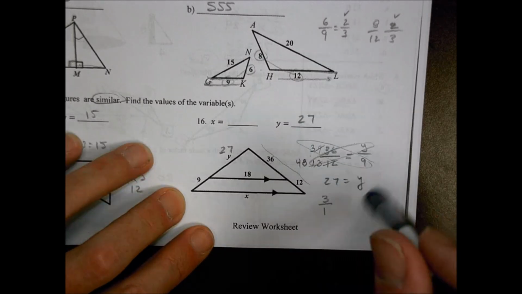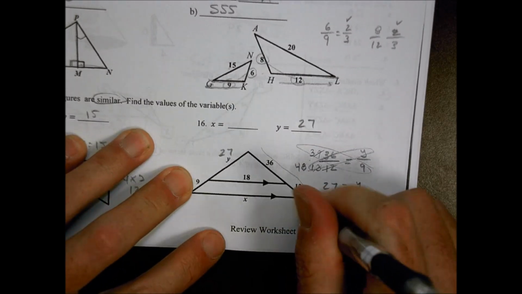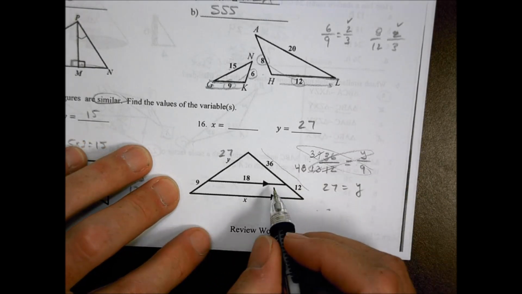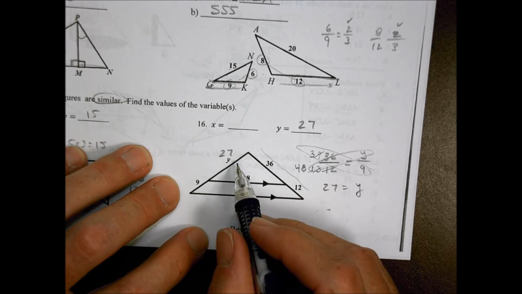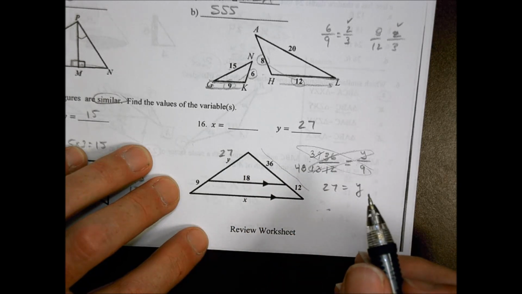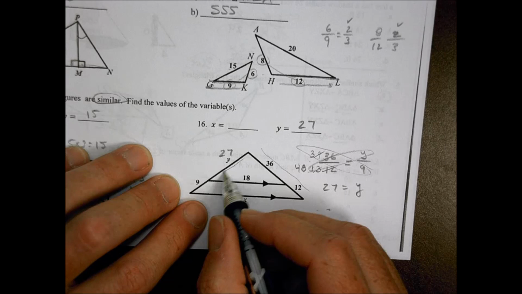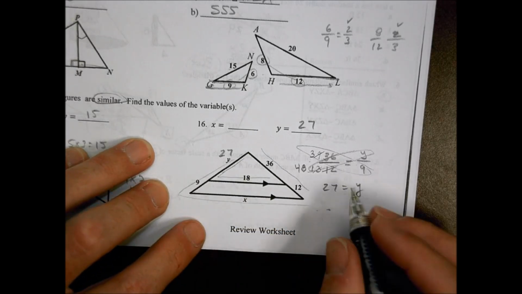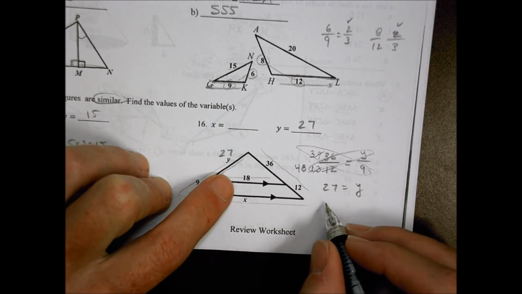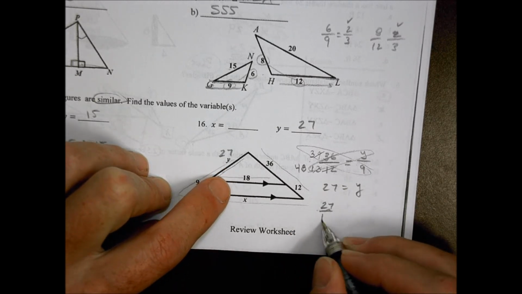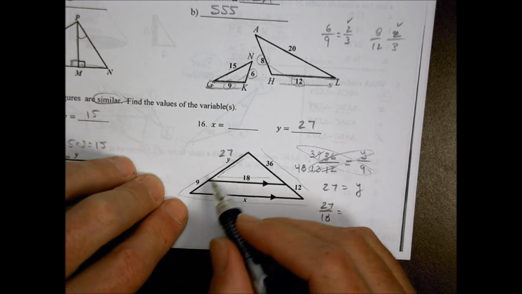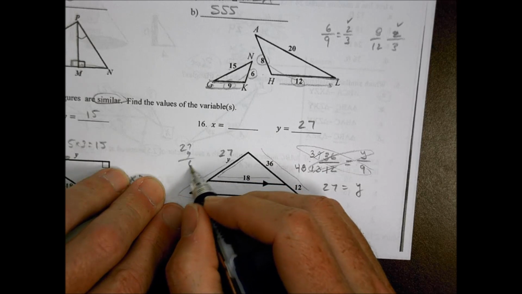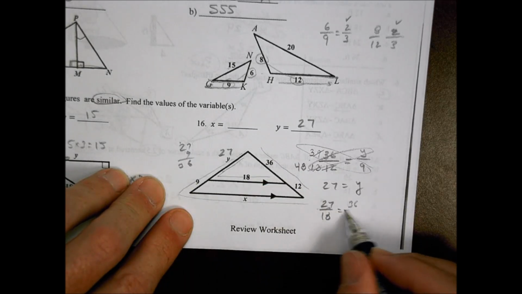Is that right? Let's check this over. Let's adjust this here. 27. So let's do the x one. So the x one here, let's do the 27. How do you want to do this? Let's do this one here compared to the big one there. Okay? So we're going to do the 27 over 18 compared to our long one, which is 27 plus 9, which is 27 and 9 is 36 again. 36 over x. Okay?